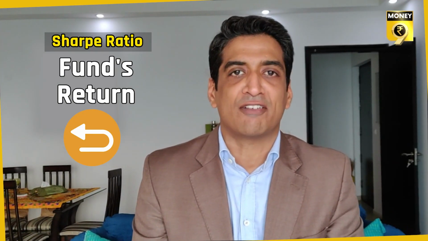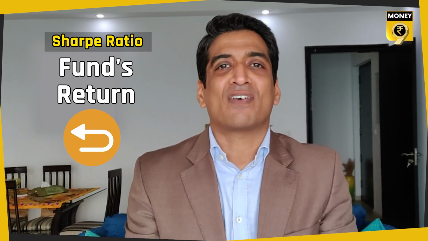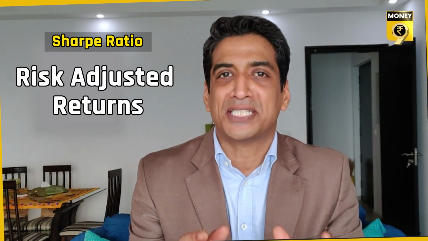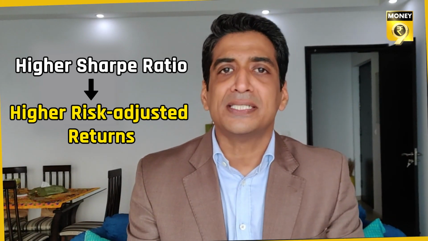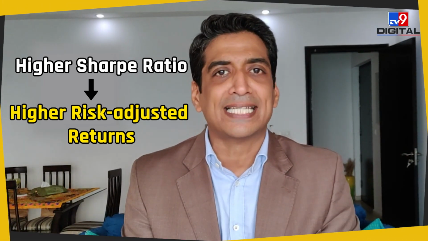Number 8, if 2 funds offer the same level of returns and you cannot decide which one to pick, then the Sharpe ratio on the mutual fund fact sheet can help you do that. This compares the returns of a fund with the kind of risk it is undertaking and provides the risk-adjusted returns. So, the higher the Sharpe ratio, the higher the risk-adjusted returns of a mutual fund scheme.